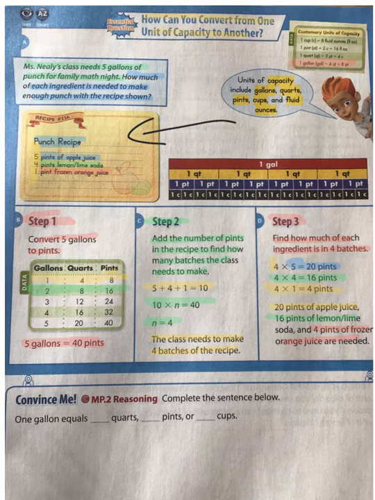Take your time and just do one step at a time. If you're not sure where to start, go back to the problem, underline the question, and circle what you know. Then use your chart and all the strategies that I have taught you to help you figure out where to begin. Let's look at the convince me on the bottom of the page.